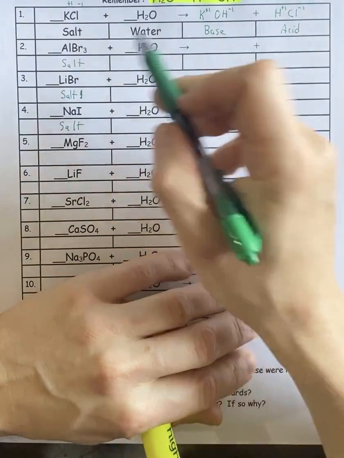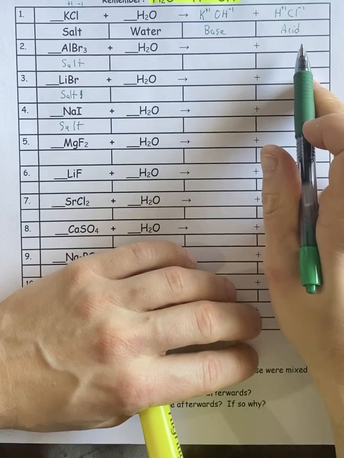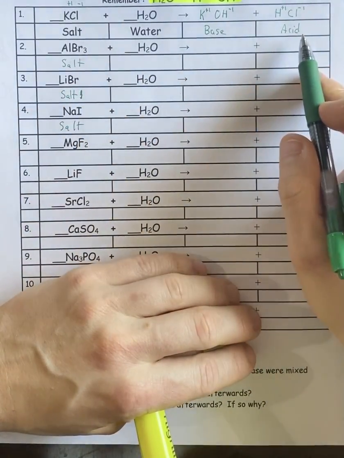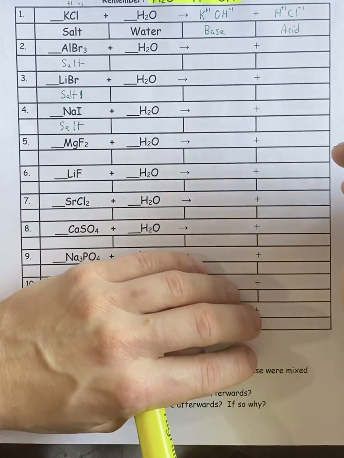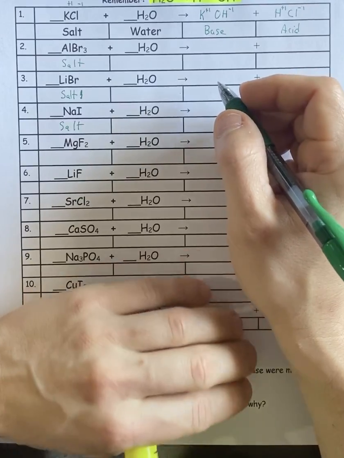The way I say it is salt plus water makes acid and base. I'll always say it that way. I don't know why. It's just the way I learned it. But to say salt plus water makes base and acid, it's the exact same thing. So it's totally fine. I just happen to do it this way. I'll do one more just to show you.